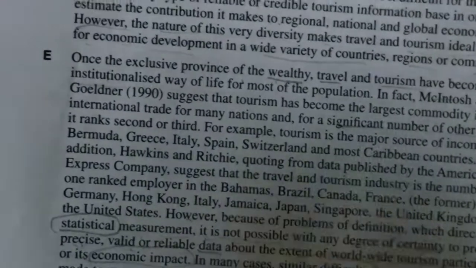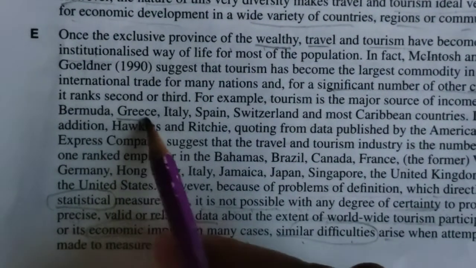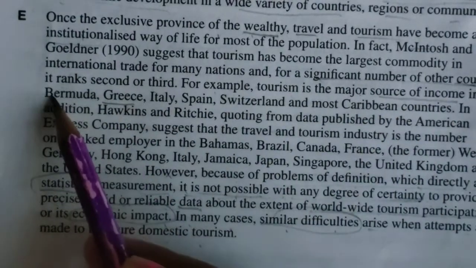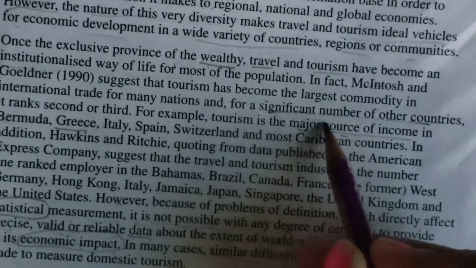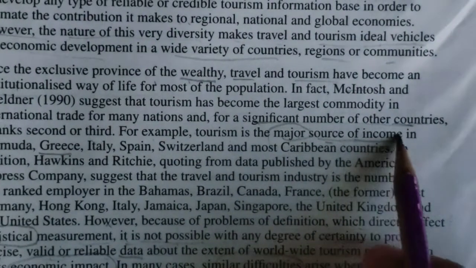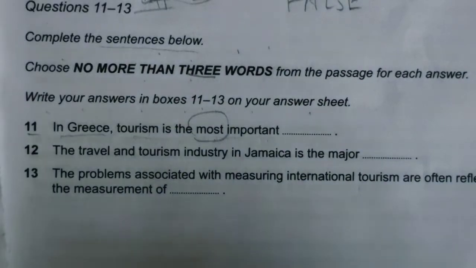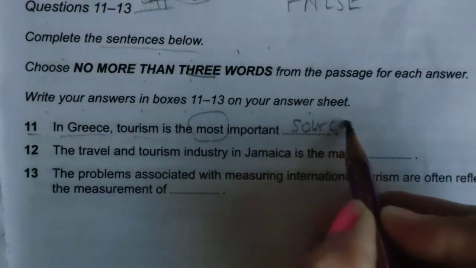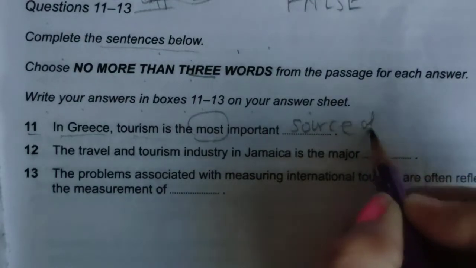Yes, Greece is here. Tourism is the major source of income. Most, for which they have used the word major. So what can we write here? Source of income, because they are allowing us to write 3 words.